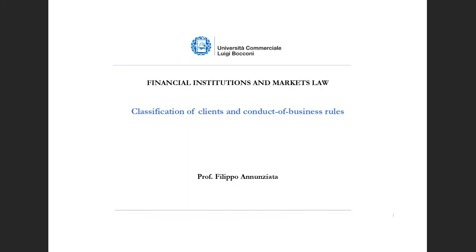We are following up on MiFID, and we're going to look at some of the most important conduct of business rules that apply in the MiFID context. As you are aware by now, MiFID is strongly oriented to reinforcing investor protection, and it has as its main target the retail client.